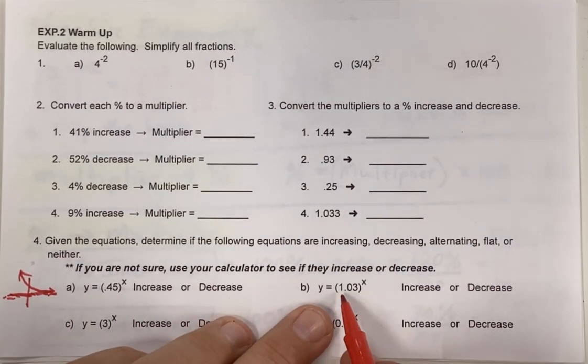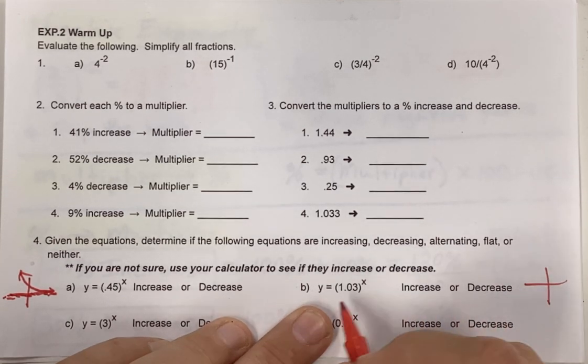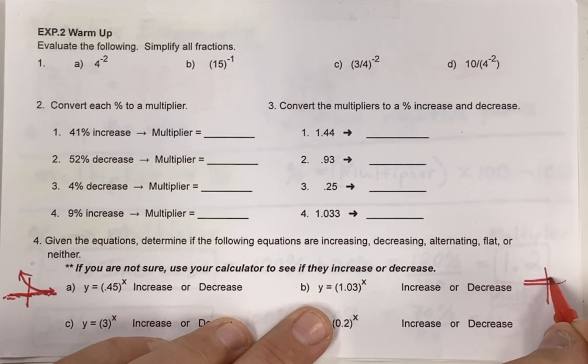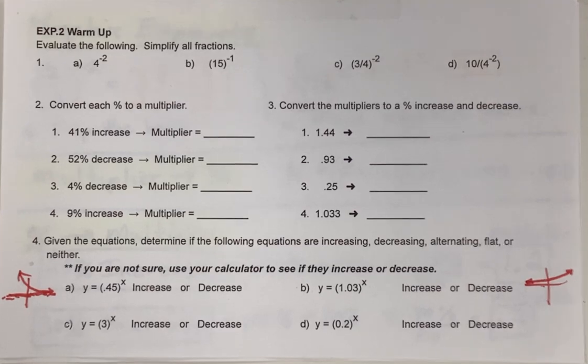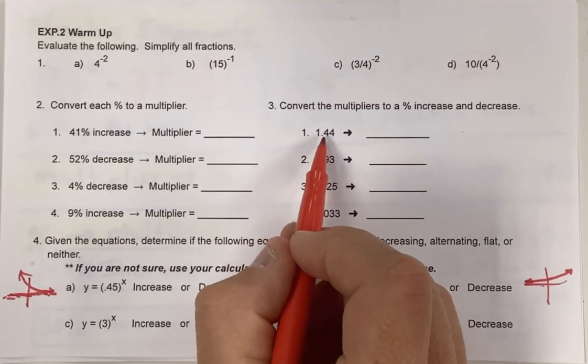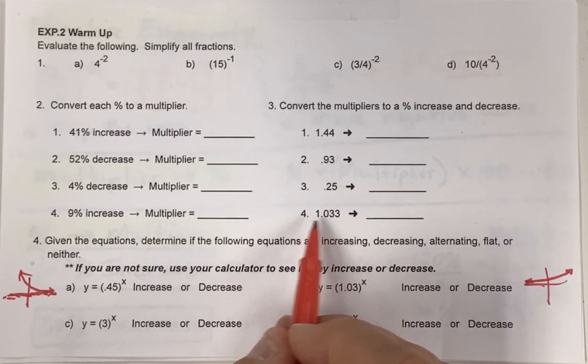This one that has 1 point something, that's what a graph looks like when it's increasing. So if I were to graph this one, it'll have a 3% growth rate, which is not very high. So it'll be just curved a little bit, but it gets bigger over time, and that one is what we call increasing. As you can see this one right here, that decimal's less than 1, so that's going to decrease. That one's larger than 1, that's going to increase. So use these ideas of increase and decrease based on the multiplier that you see. That one increases, that decreases, that decreases, that increases because it's bigger than 1.